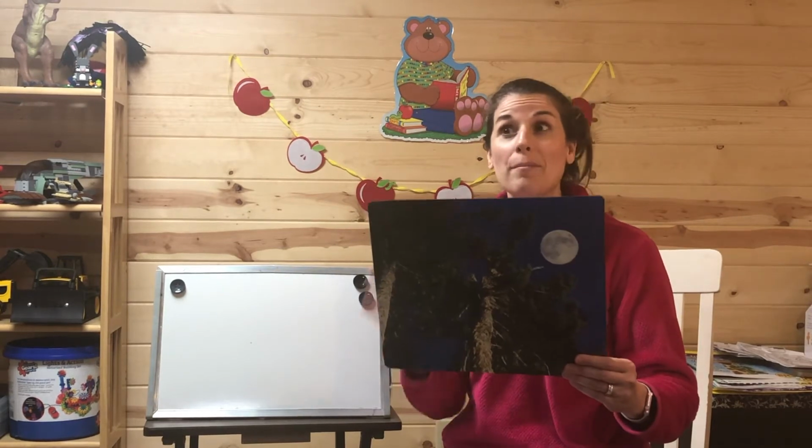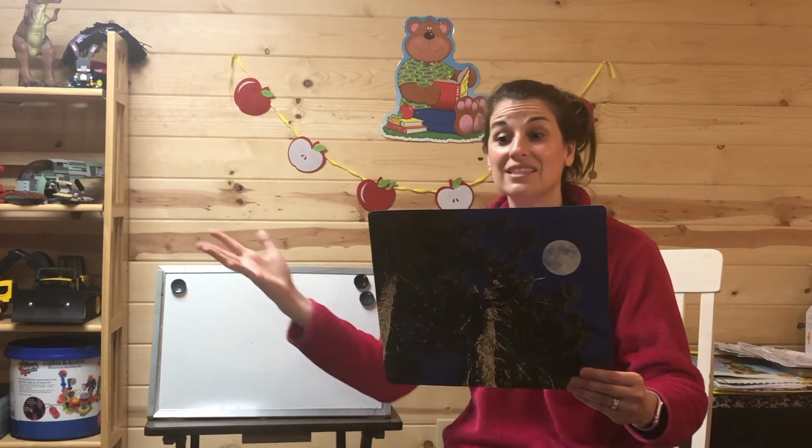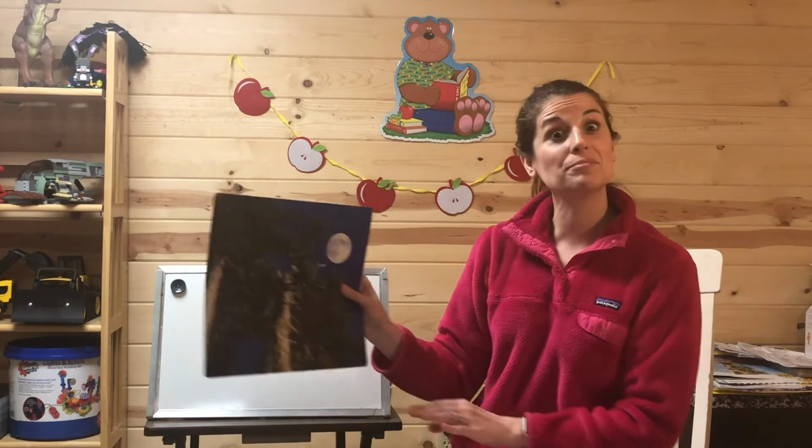All right, friends, remember you're looking up into space. That's where you see the moon. And space is this huge area beyond the sky, and it's where the stars and planets are.